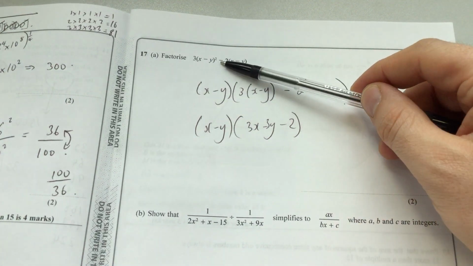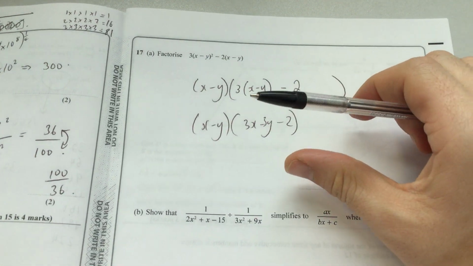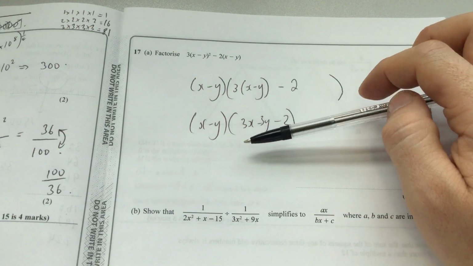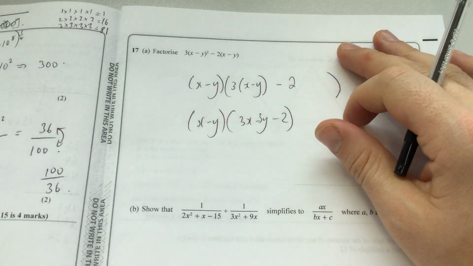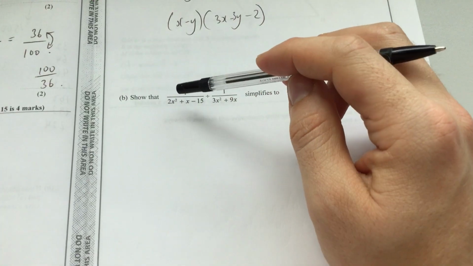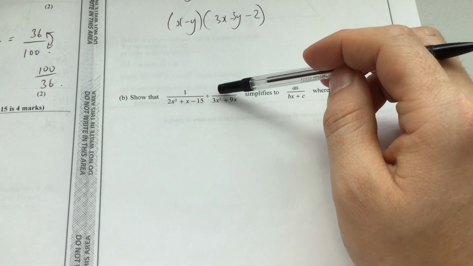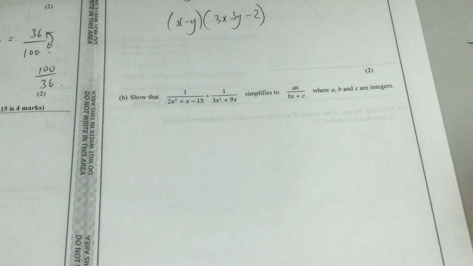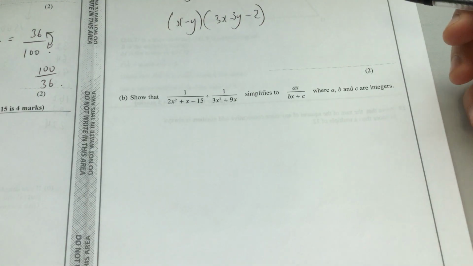Some of you were trying to expand this and then boil it down to a quadratic and so on, but it was much more straightforward than that. It was this one. Show that 1 over 2x squared plus x minus 15 divided by 1 over 3x squared plus 9x simplifies to ax over bx plus c. So basically, can you calculate algebraic fractions?